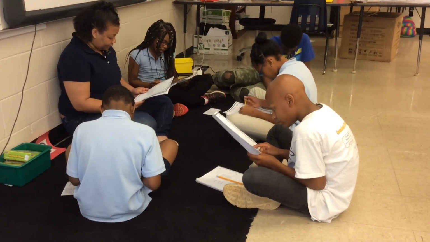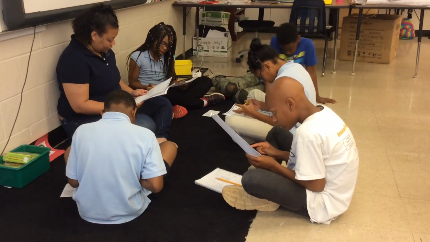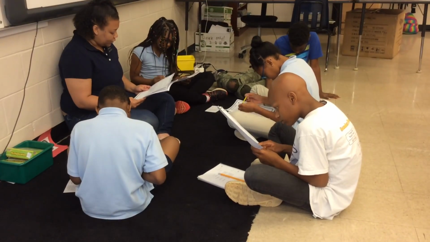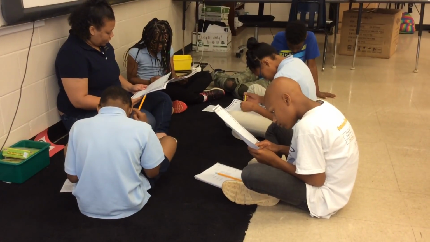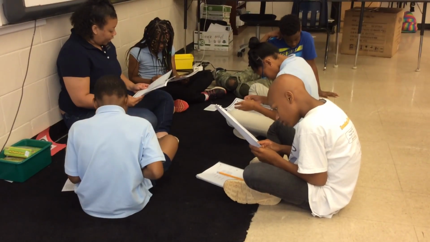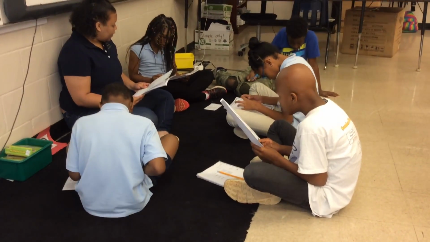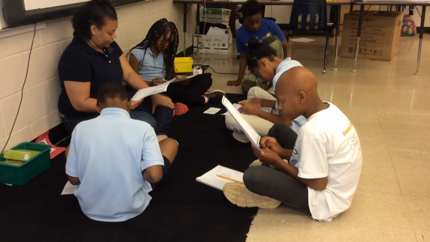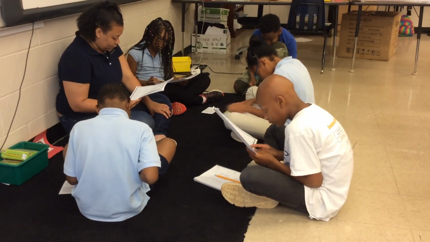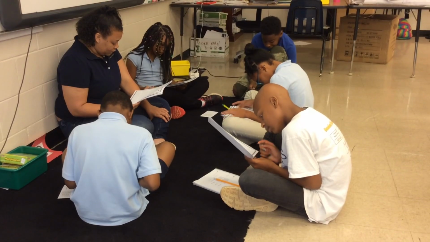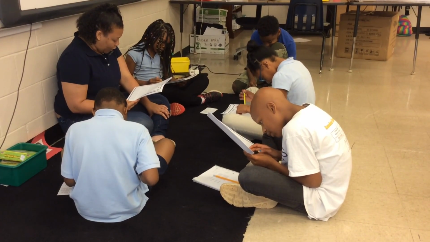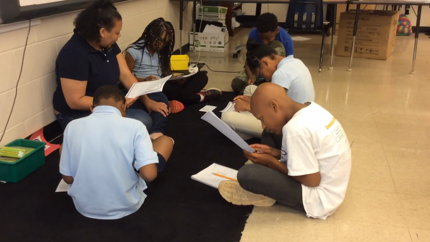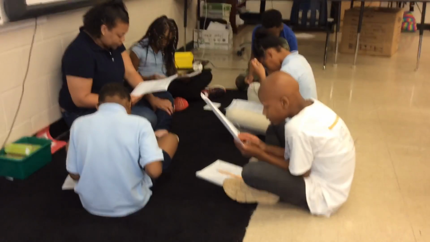Tarantulas do not have a skeleton on the inside like we do. Good. They have an exoskeleton. There it is. Say that again. Exoskeleton. Good. Exoskeleton on the outside. When the spider gets too big for its exoskeleton, it will molt or shed.